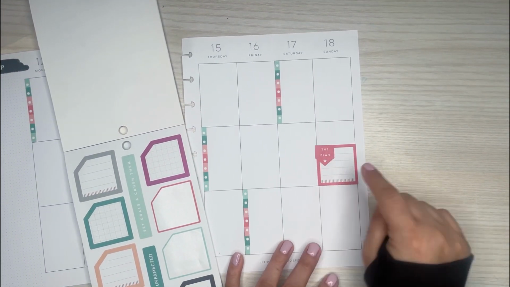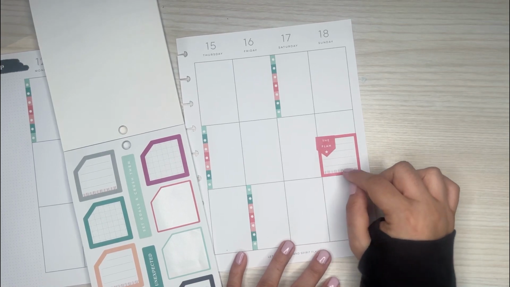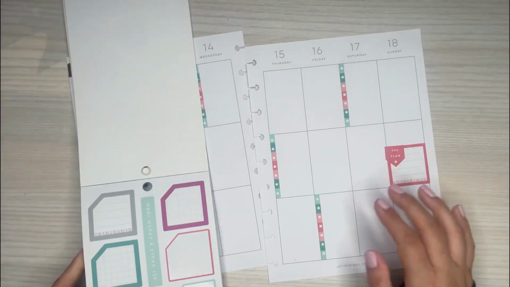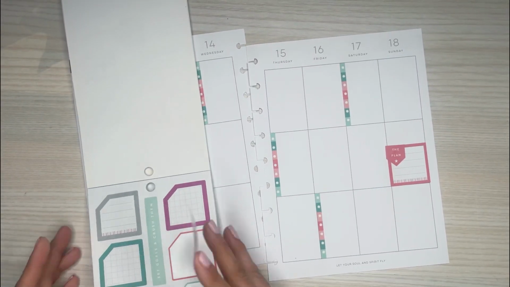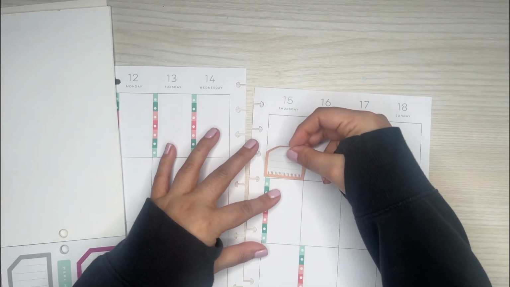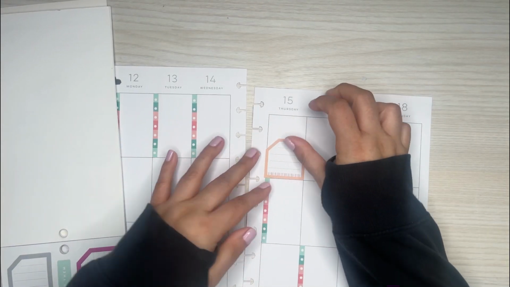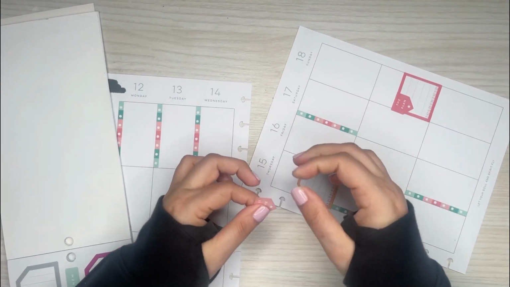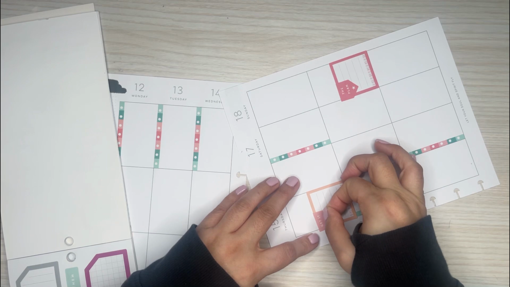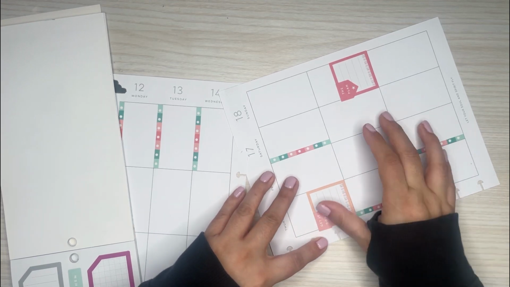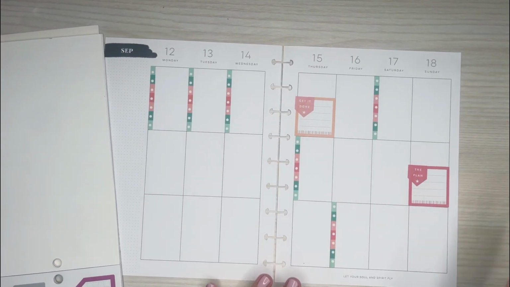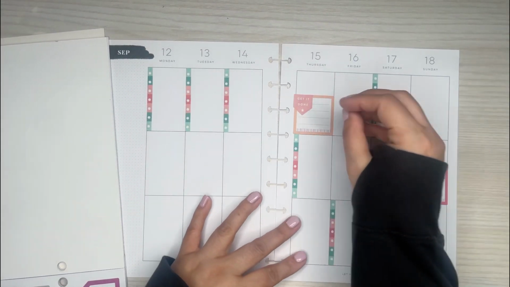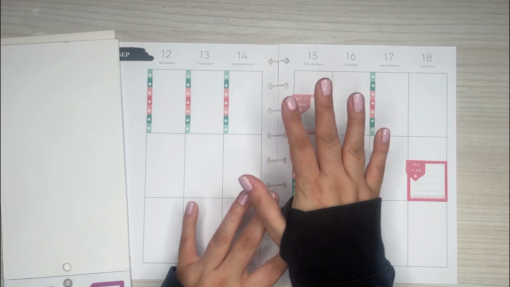I can write, you know, going out to dinner with the family. You could write that in there, whatever event you have going on that day. If you have another one, let's say there's something going on a Thursday, you could stick that one up there as well. And then I would cover up this little notch. We'll use a different color just to make it a little bit more fun. Get some color on the spread. And then you have another event type box, an important one that you want to focus on. I like putting those on the spread too.